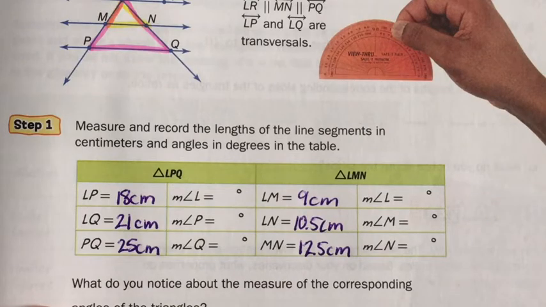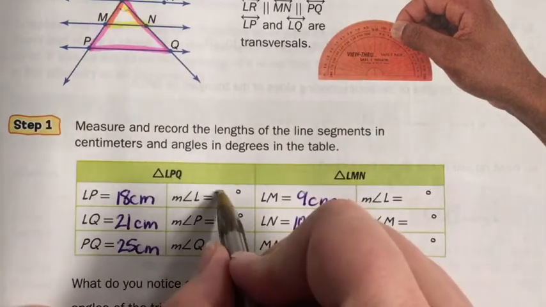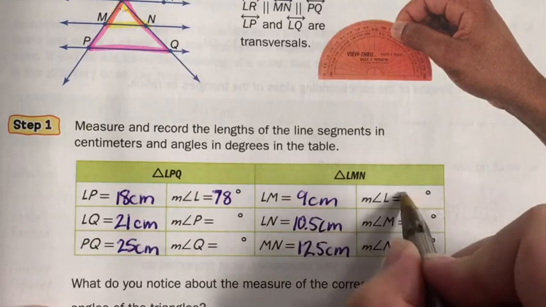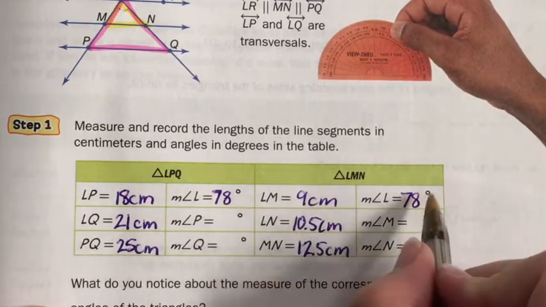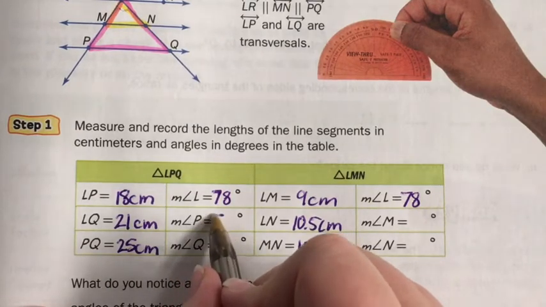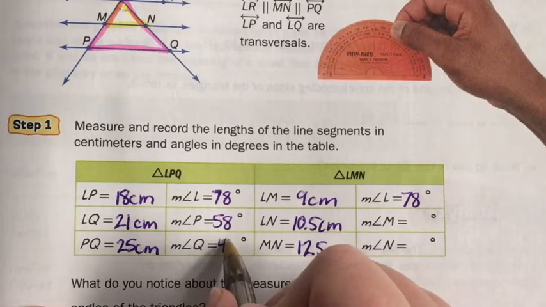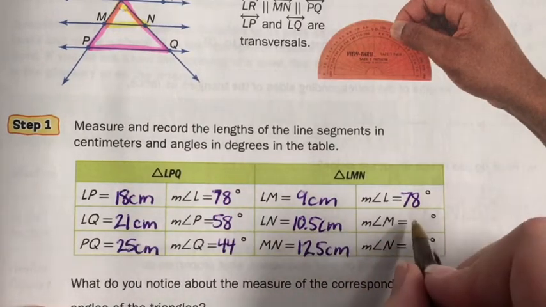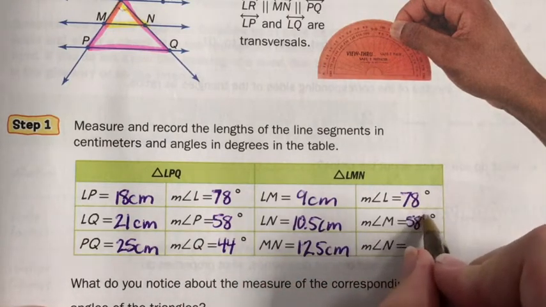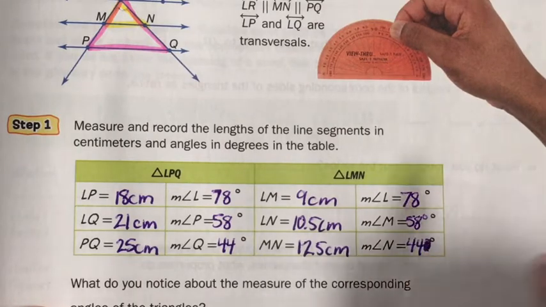And then she measured the degrees. She found that angle L, what she saw was on both triangles, was 78 degrees. So see how I put them twice, once here, once over there. Then she measured angle P, and it was 58 degrees. And then the measure of angle Q was 44 degrees. And she was kind of surprised because then she found that angle M was also 58 degrees, and N was 44 degrees. Oops, I meant to put degrees there, and they already had the degree sign.